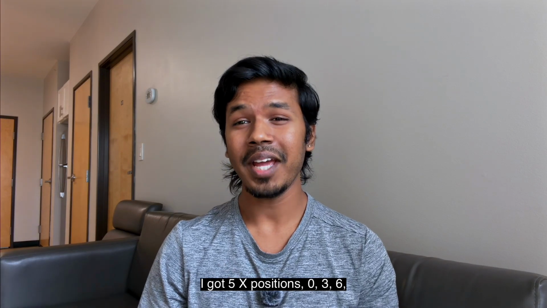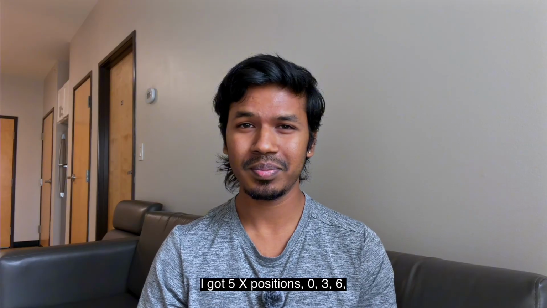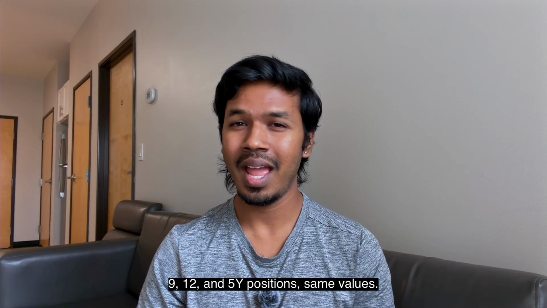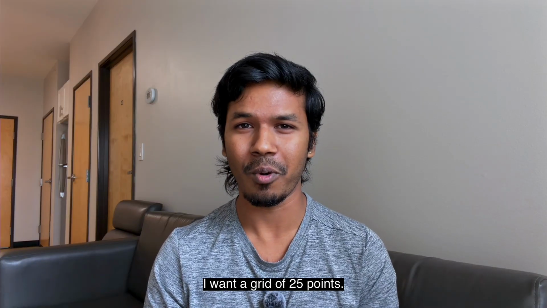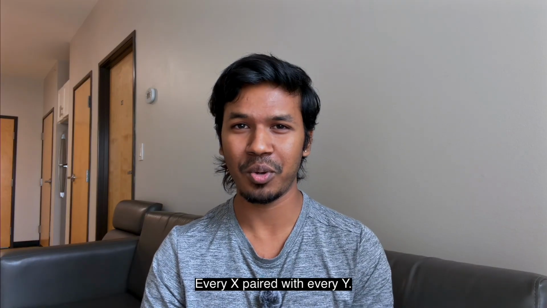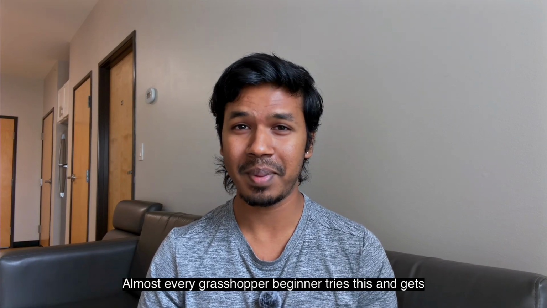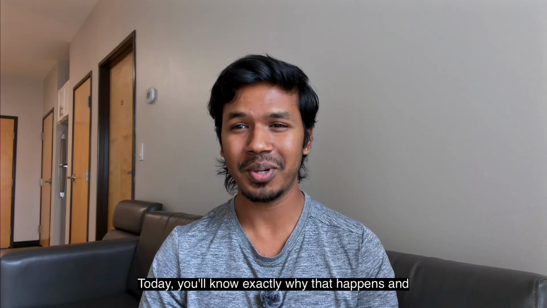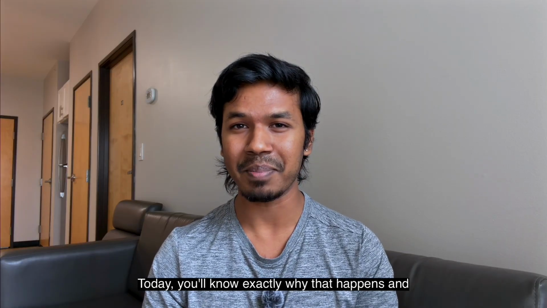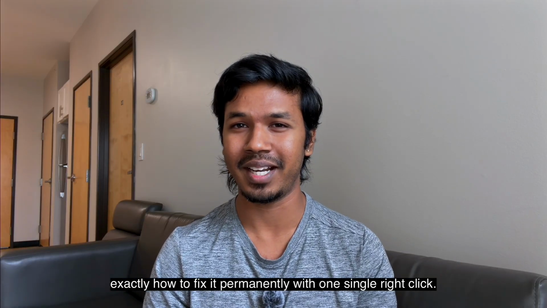Here's a challenge. I've got 5 x positions: 0, 3, 6, 9, 12, and 5 y positions with the same values. I want a grid of 25 points, every x paired with every y. Almost every Grasshopper beginner tries this and gets 5 diagonal points instead of 25 points. Today, you'll know exactly why that happens and exactly how to fix it permanently with one single right click.